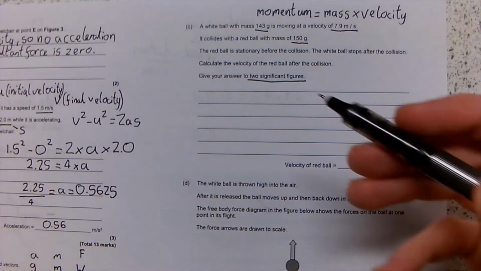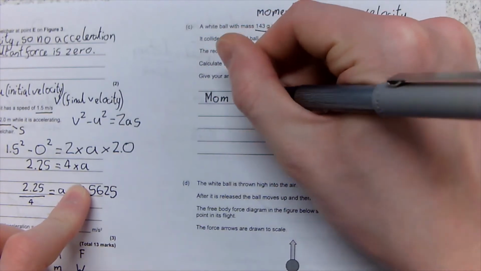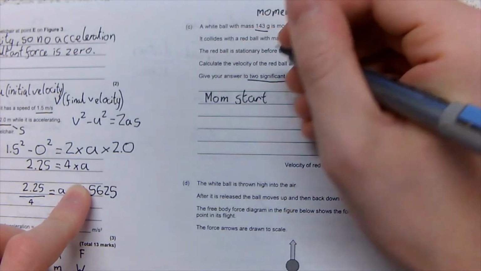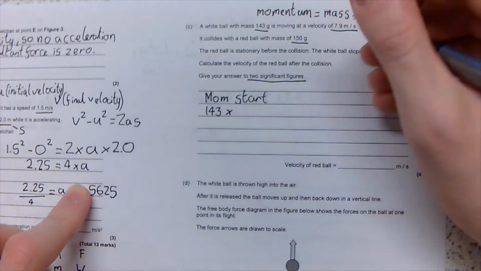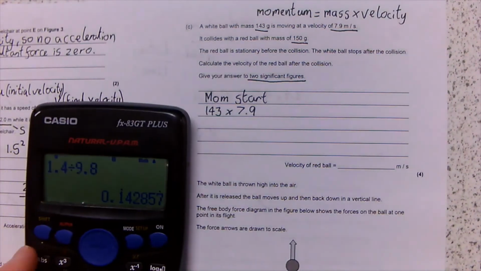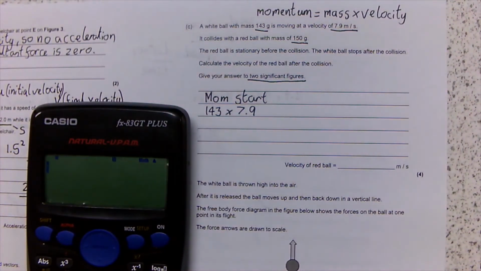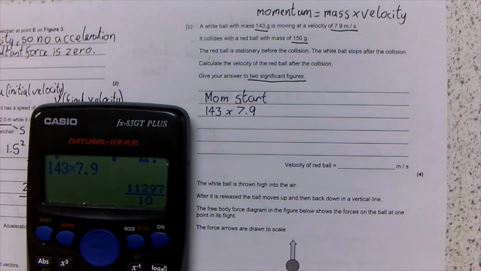So the momentum at the start is just going to be 143 grams multiplied by the velocity, which is 7.9. If I grab my calculator, clear off my previous calculation, 143 multiplied by 7.9 gives me a momentum.